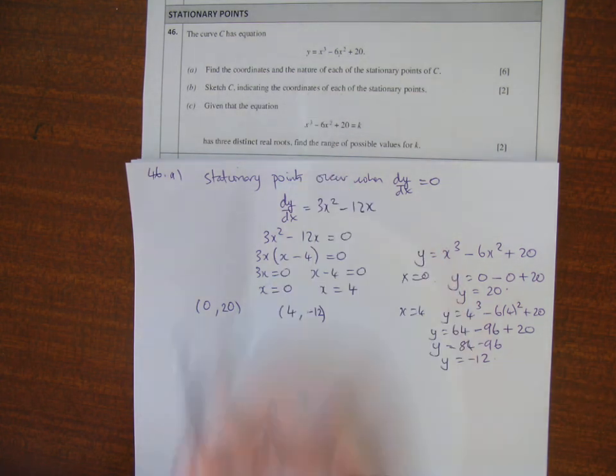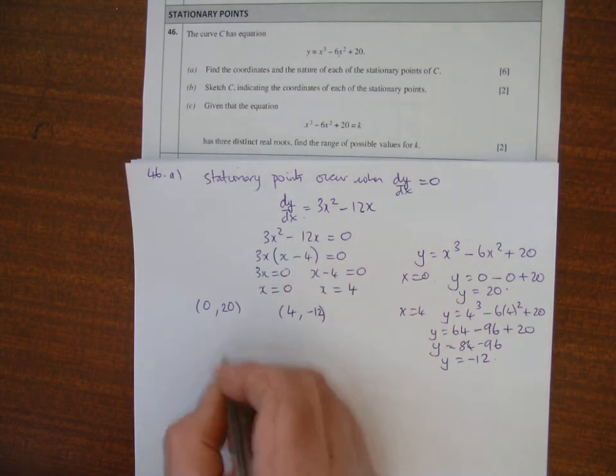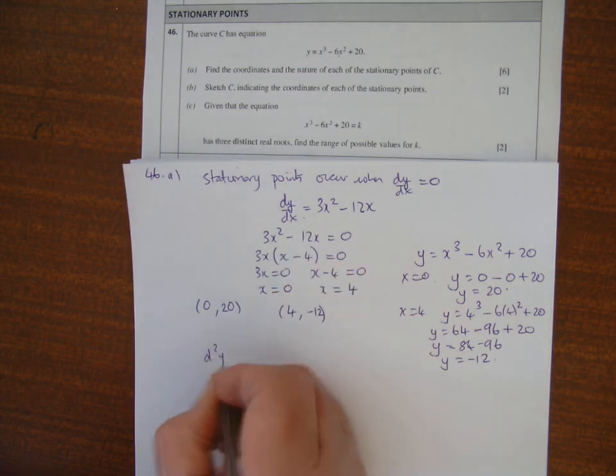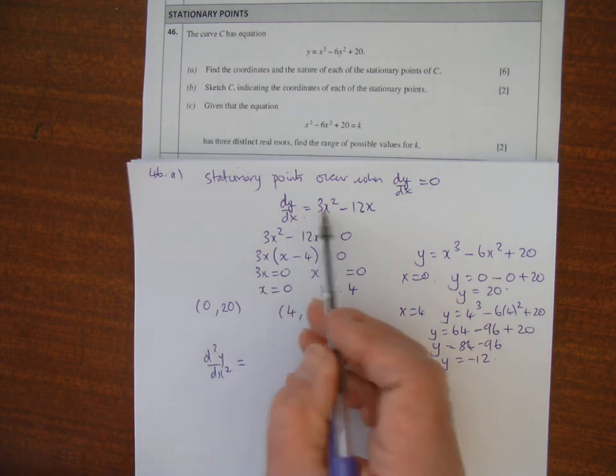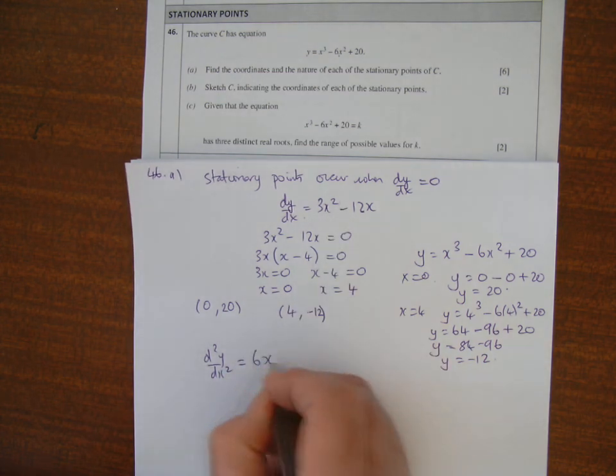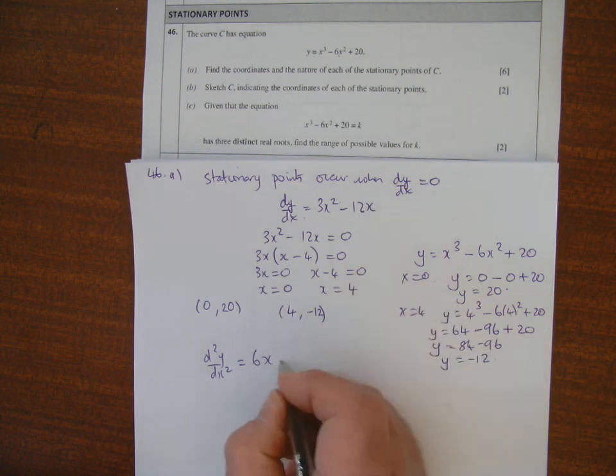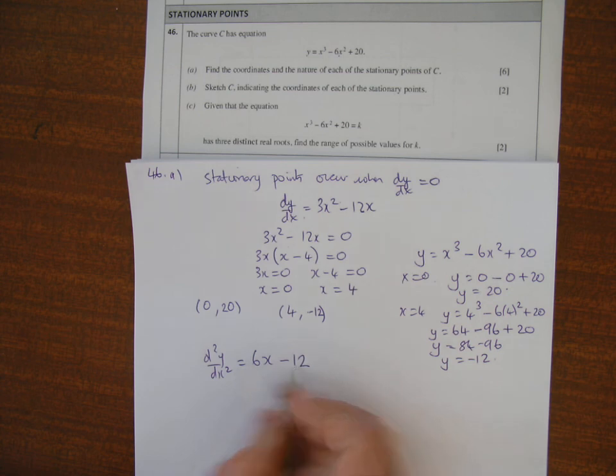Now I want the nature. So to determine the nature, I'm going to do the second derivative test. So I differentiate my dy by dx, so d2y by dx squared. Differentiating this dy by dx, 3x squared goes to 6x, and minus 12x will go to minus 12. So there's my formula for d2y by dx squared.